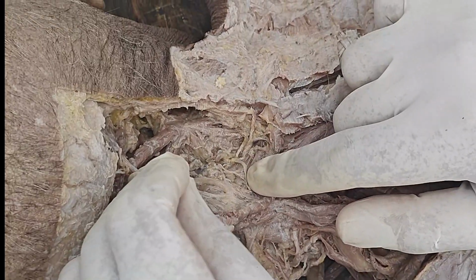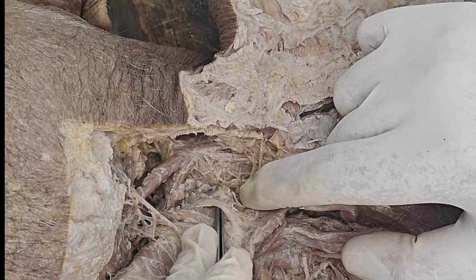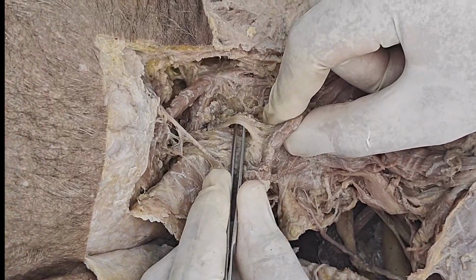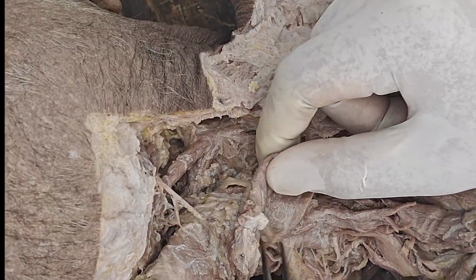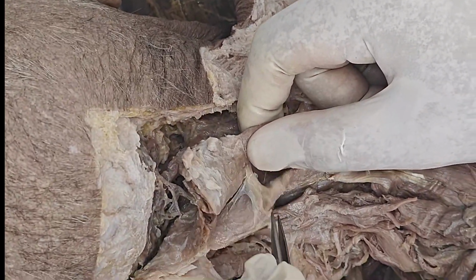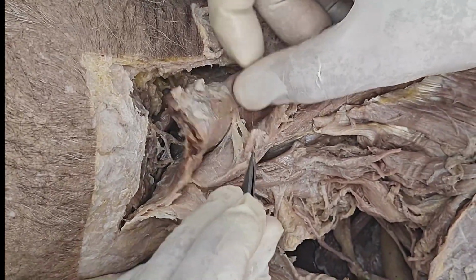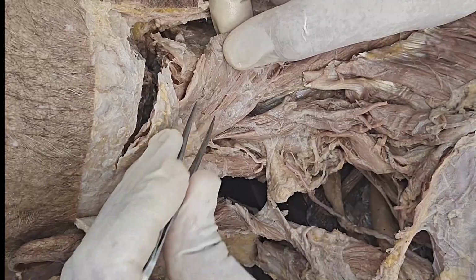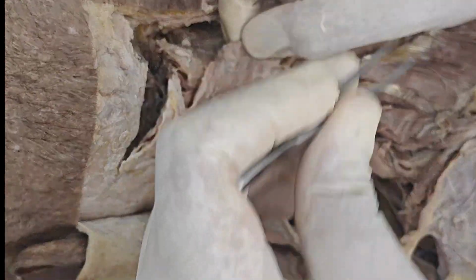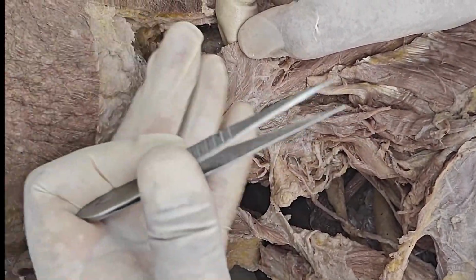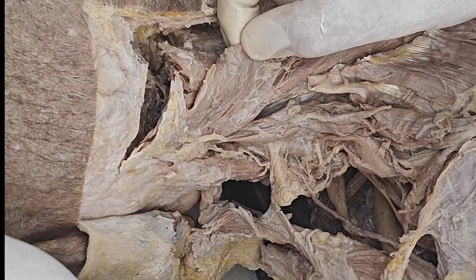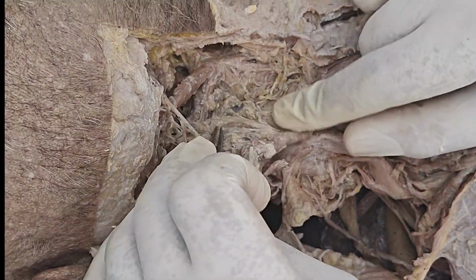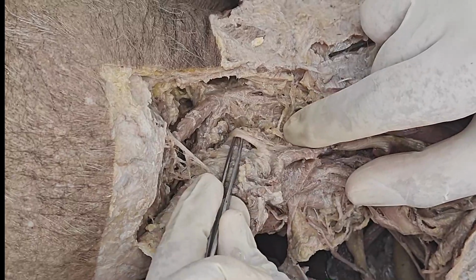Here you can see this is the inferior oblique. Just below the inferior oblique, the nerve which passes is the greater occipital nerve. It is the thickest cutaneous nerve, which pierces the semispinalis capitis and the splenius capitis, and then becomes cutaneous, and innervates the whole of the skin of the scalp up to the lambdoid suture.